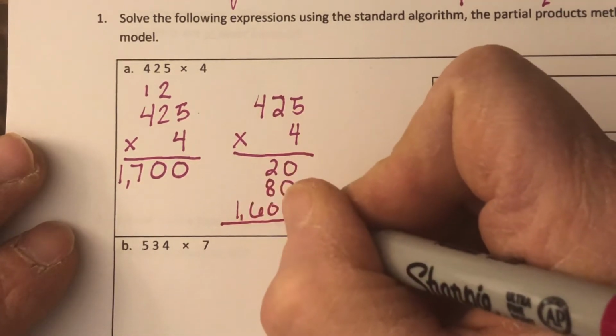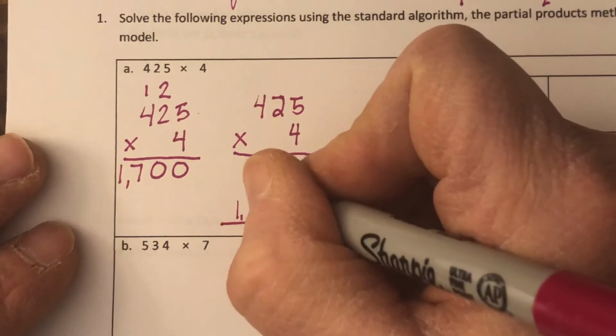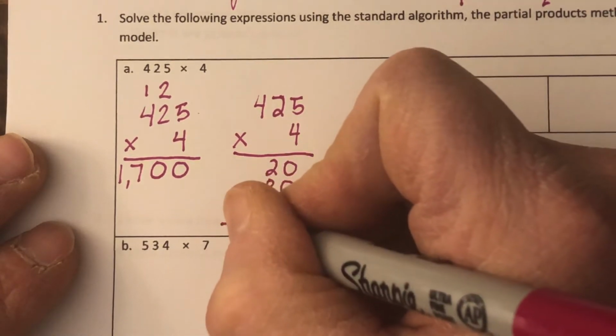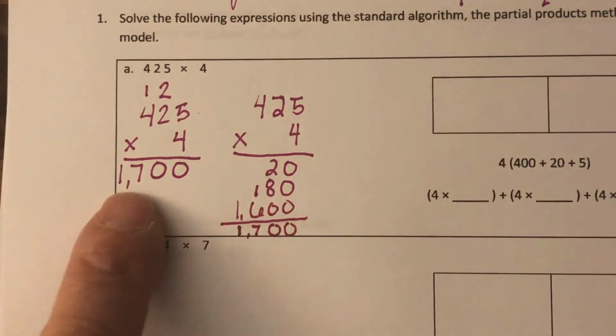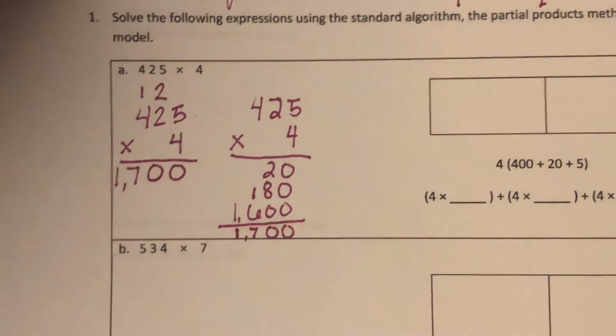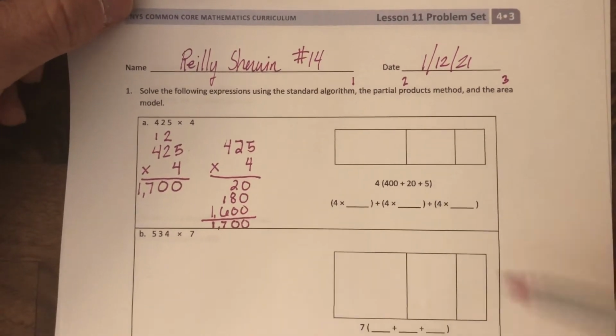0 plus 0 plus 0 is 0. 2 plus 8 plus 0 is 10. Carry the 1. 1 plus 6 is 7. 1 plus nothing is 1. So 1,700. Now, to further explain what we did, here's the area model.